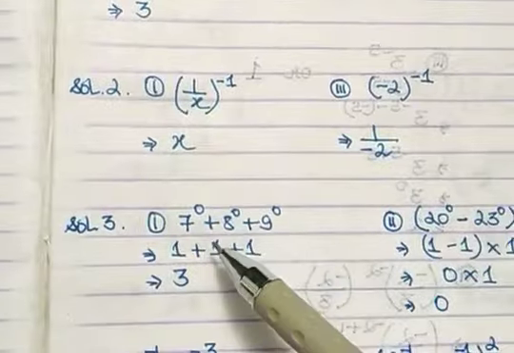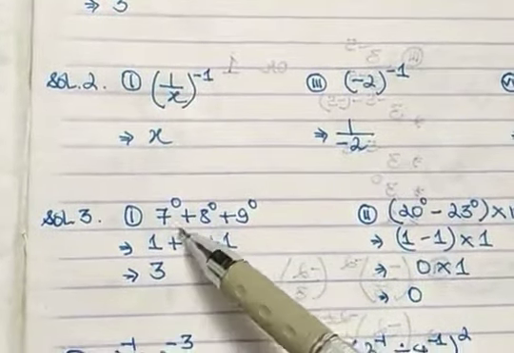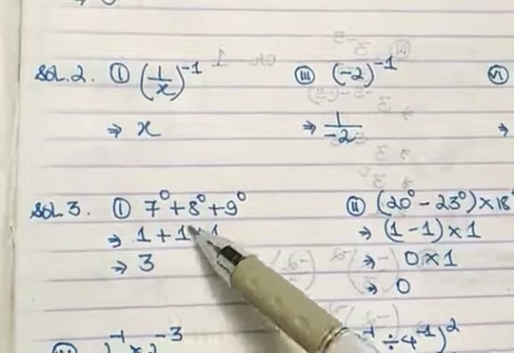See, 7 to the power 0 plus 8 to the power 0 plus 9 to the power 0. What do we know? Anything to the power 0 is 1. So it is 1 plus 1 plus 1. So 1 plus 1 plus 1 is 3.